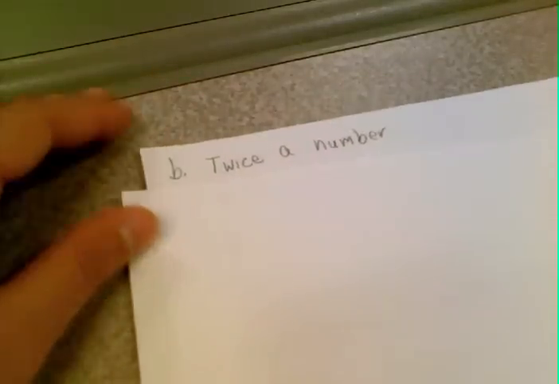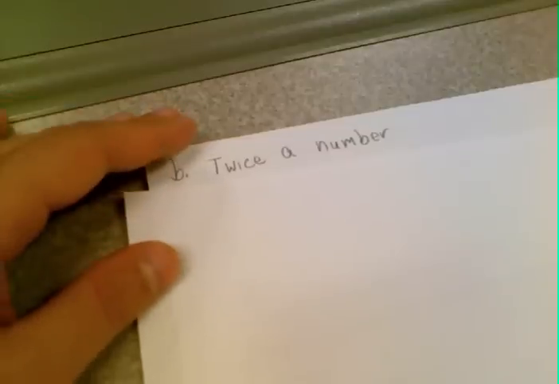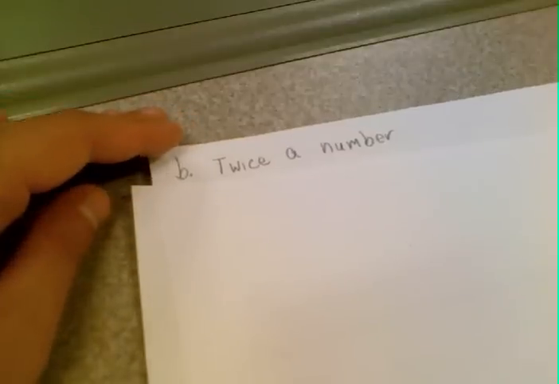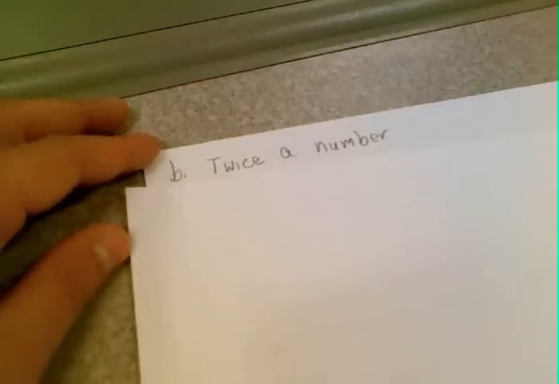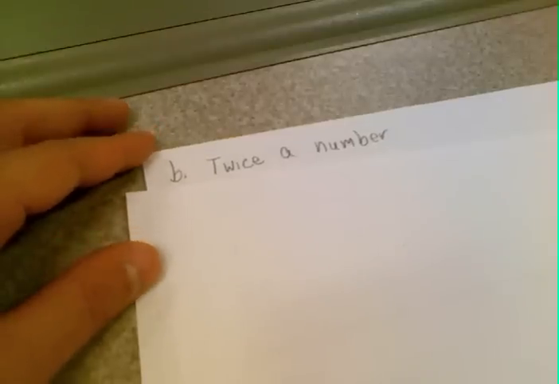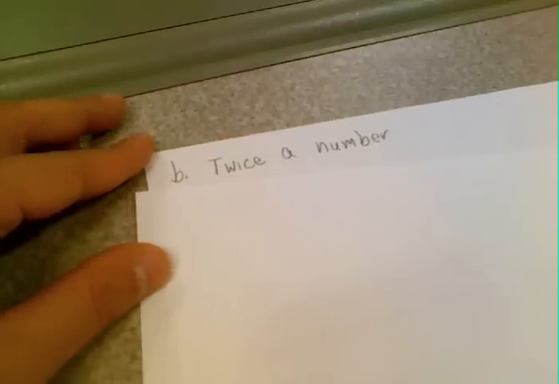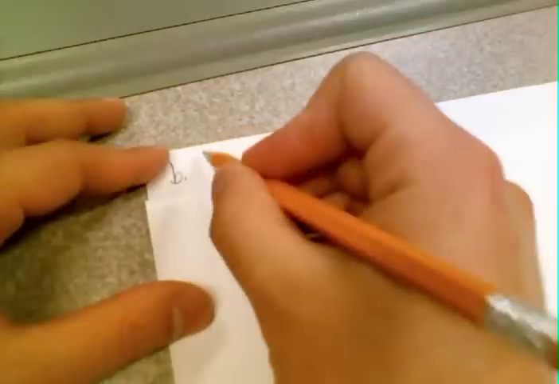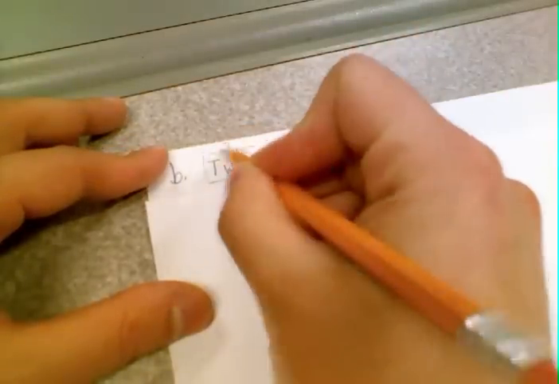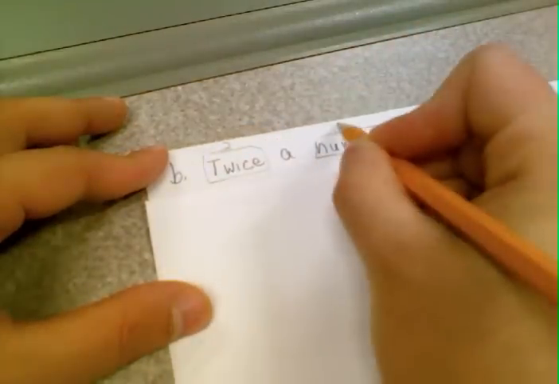Whoops. Twice a number. Would you go ahead and pause this right now and write down at least two ways that you think you'd see this translated into an algebraic expression. Twice a number. You could write this, and again, twice means 2, and then a number is n.